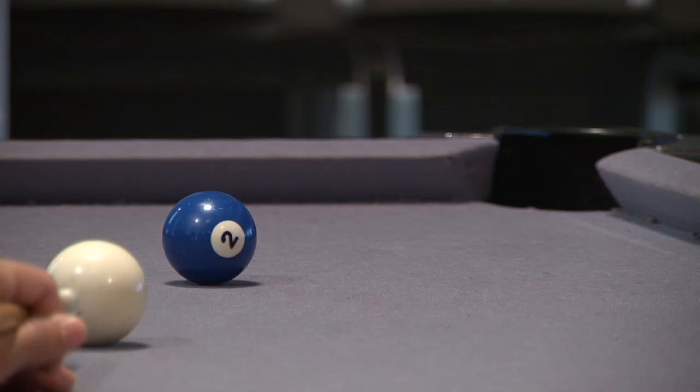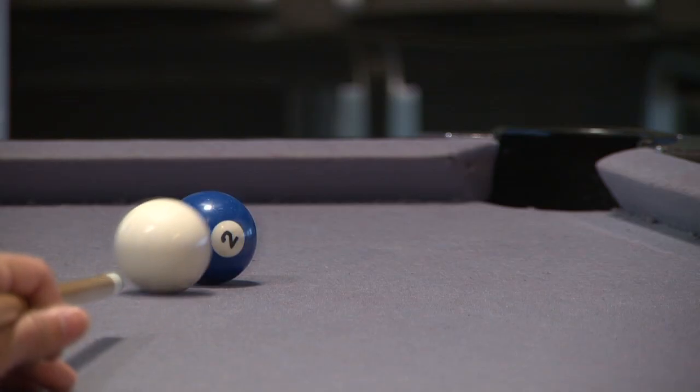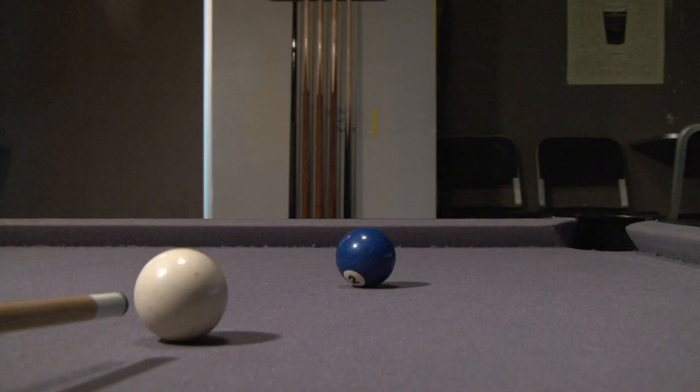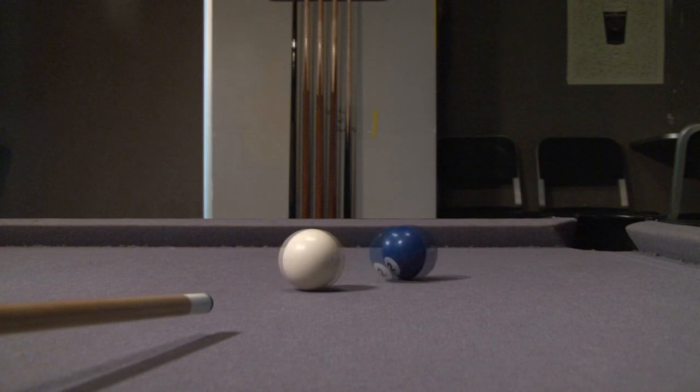Now let's take a look at a slightly different example, the one where the two balls strike each other, but one is going off in a different direction. So again, here are our two balls, and the cue ball is moving toward the second one, which is standing still. And now here they are colliding.